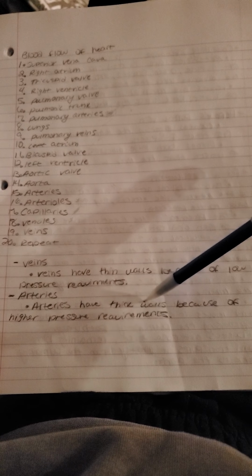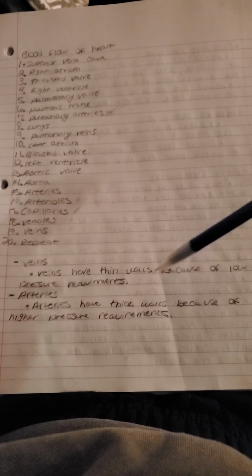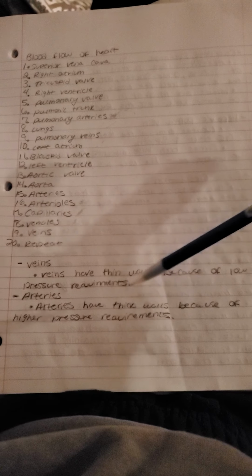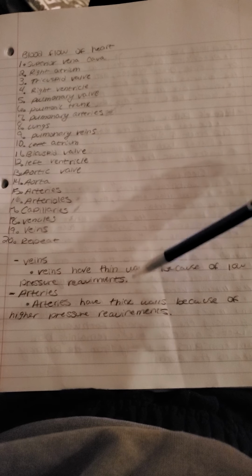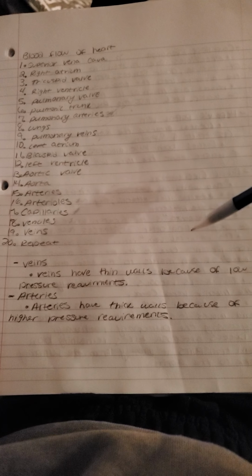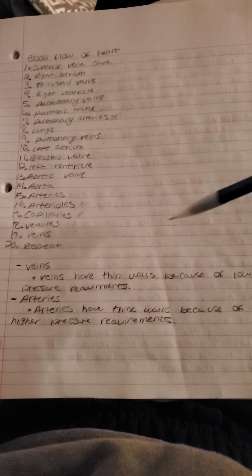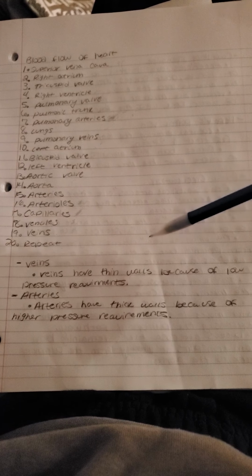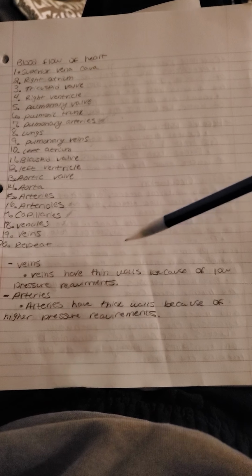So you need to have thicker walls for that. You need to have more resistance to increased pressure. Whereas veins, they're kind of lackadaisical. They have thinner walls. They're not too worried about getting that blood back to the heart because there's so many of them. So they have less pressure requirements. So therefore, they have thinner walls.